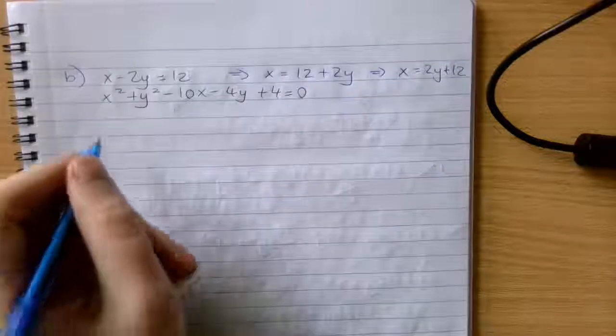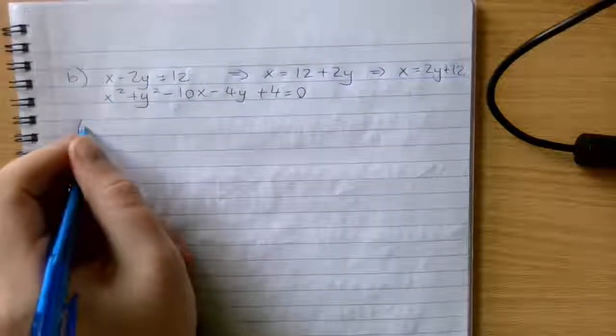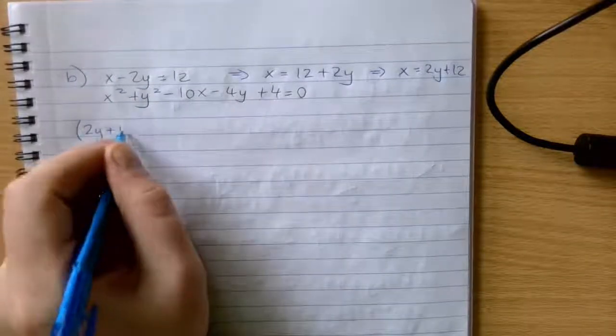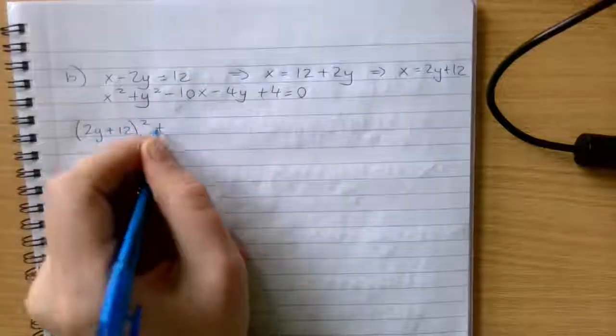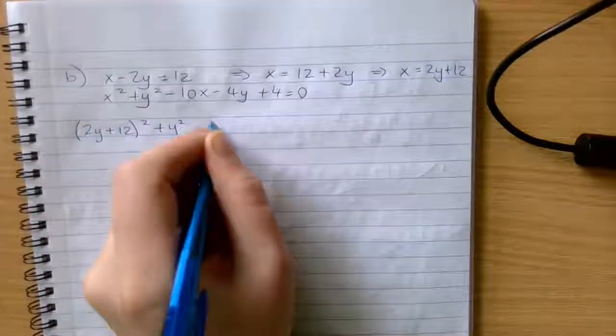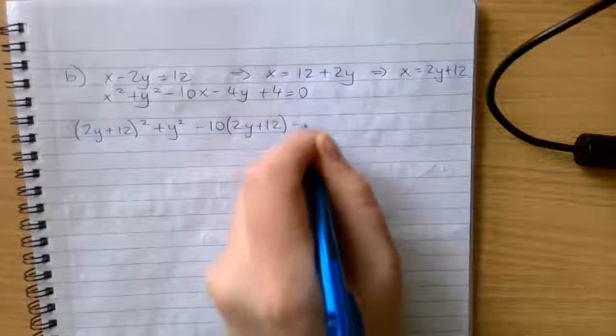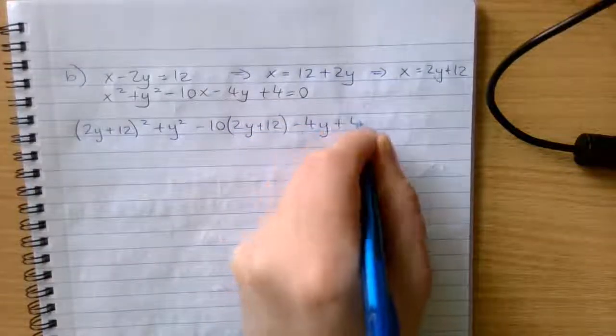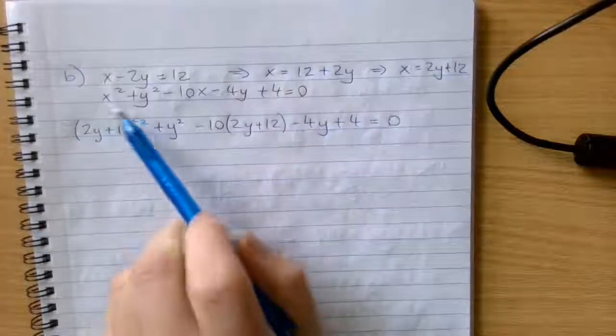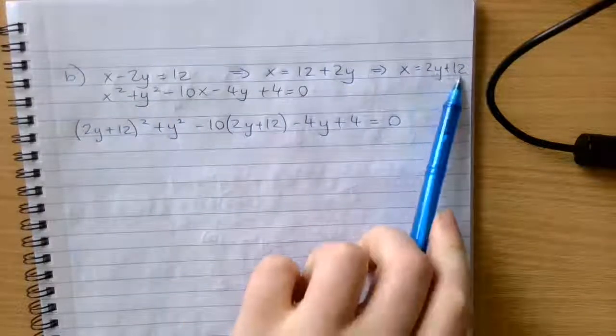So it's going to be (2y plus 12) squared plus y squared minus 10(2y plus 12) minus 4y plus 4 is equal to 0. So everywhere I see an x, I changed it to 2y plus 12. And then I'm going to square this out.